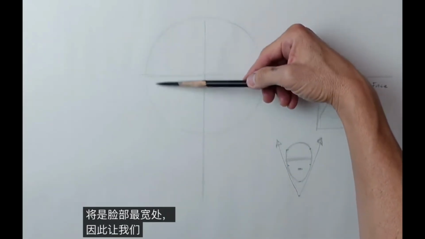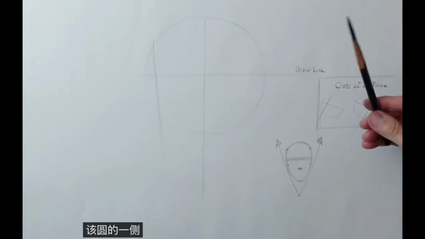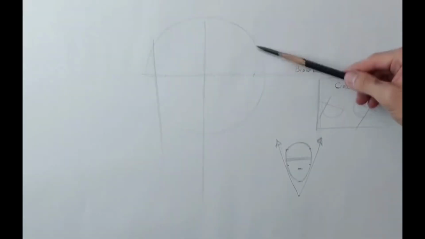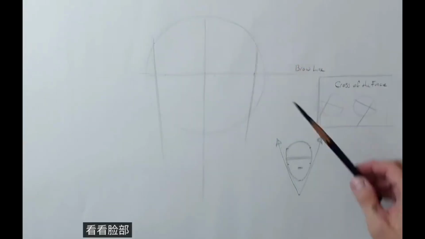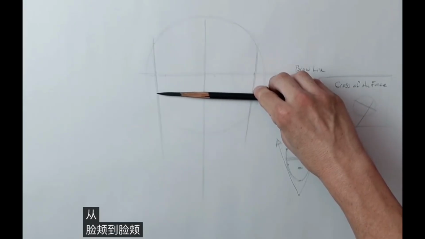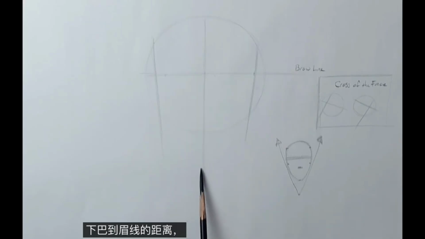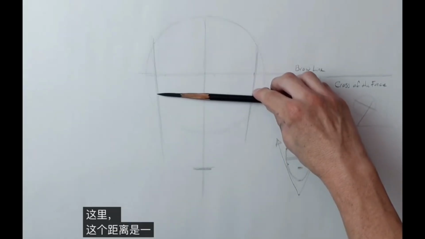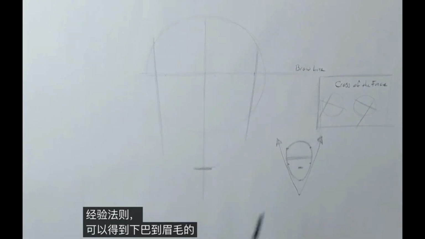So let's go ahead and slice off at an angle the side of that circle. Look at this widest point of the face from cheek to cheek pretty much, and oftentimes that's really close to the distance from the chin to the brow line. So I'm going to place the chin right about here. So this distance is a rough rule of thumb to get the chin to the eyebrow distance.